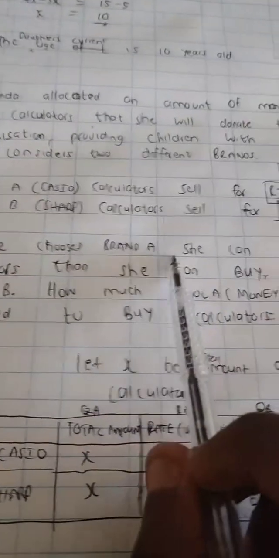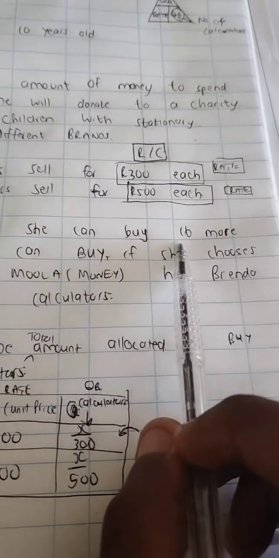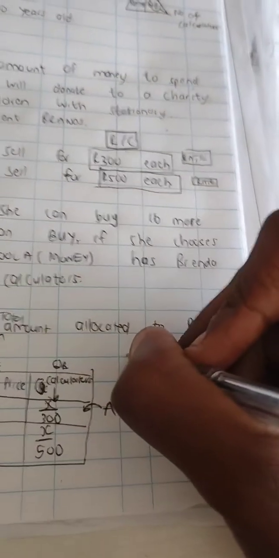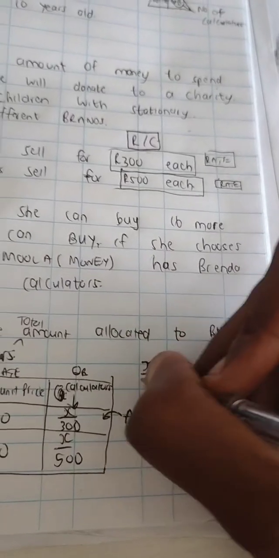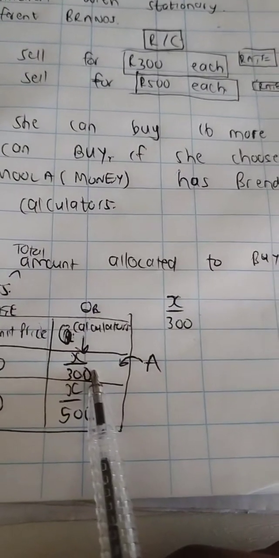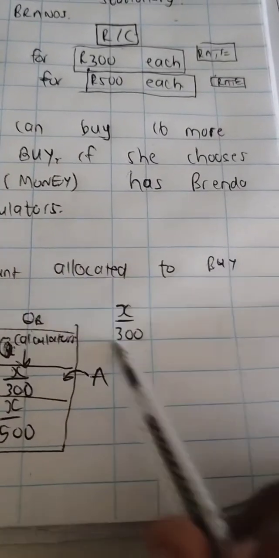So it says, if she chooses brand A, she can buy 16 more calculators. Let me just show you what that means. If she chooses brand A, in other words, X over 300, that is brand A.